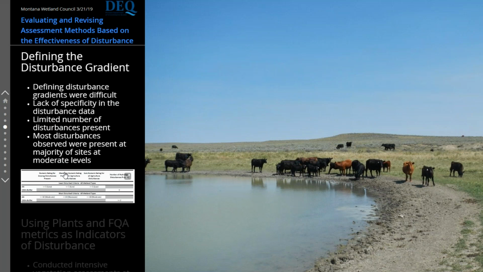And what we really started to notice is that we were going to have a lot of difficulty setting those thresholds for disturbance gradients in the Musselshell River Basin. This is partly because of the process that we set up. We were not getting a lot of specificity to distinguish between not so much the presence of the disturbances, but the impact that that disturbance may have on the ecological integrity of the site.